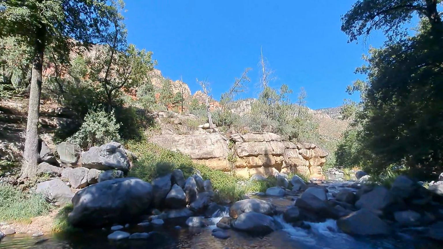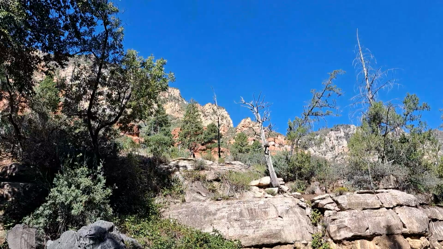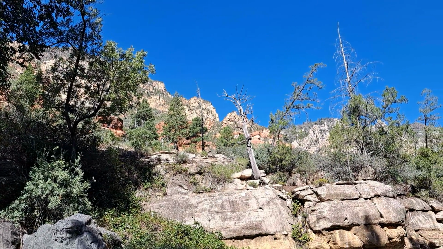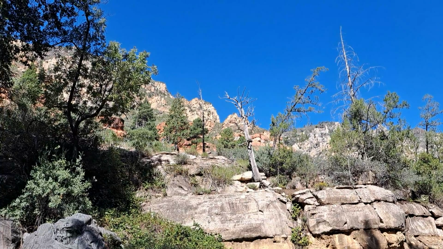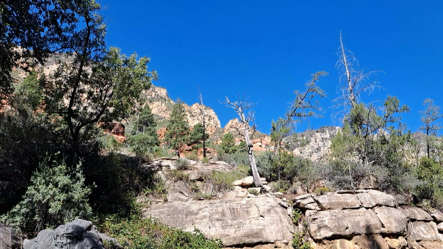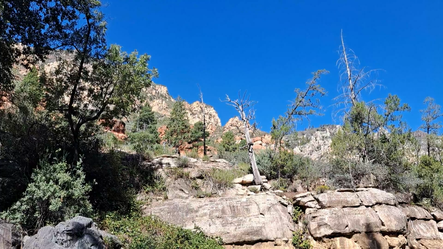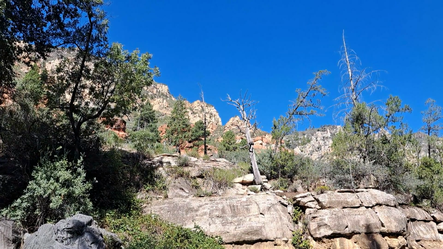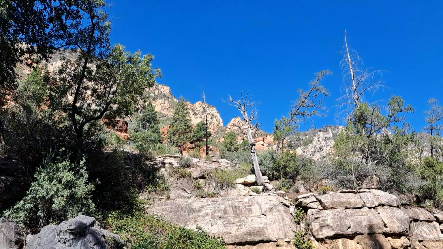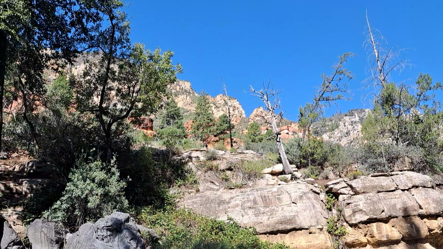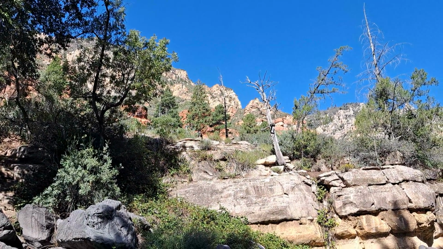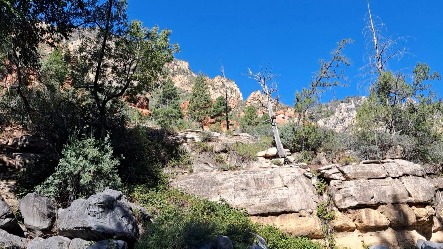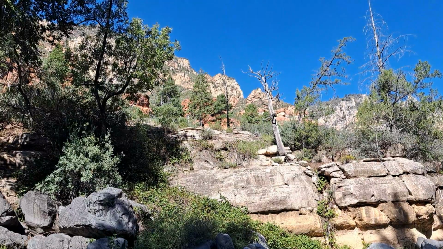But if you look way up there towards the top of the cliff face, I believe that is what is known as Kaibab Limestone, which typically forms usually towards the top of even the Grand Canyon as well. But then going below it, where you start to see some of the sandstone, that is most likely the Schnebly Hill formation.